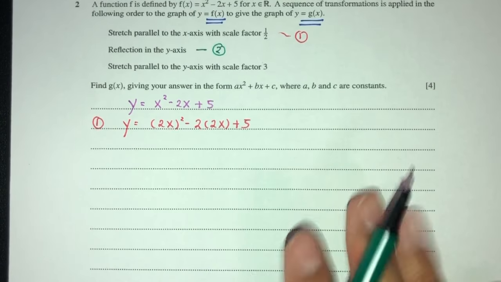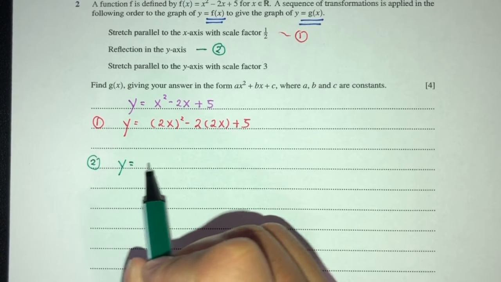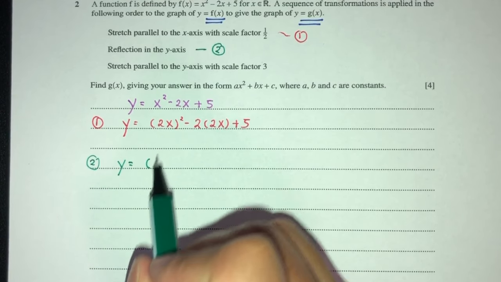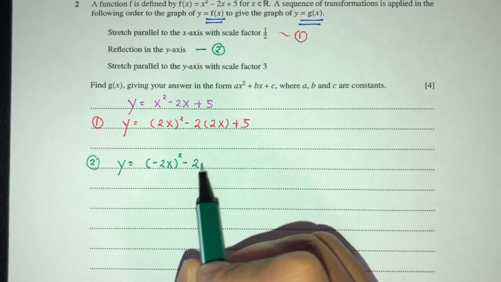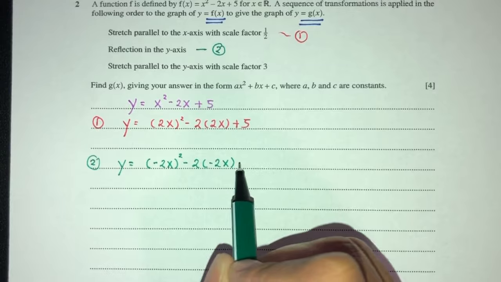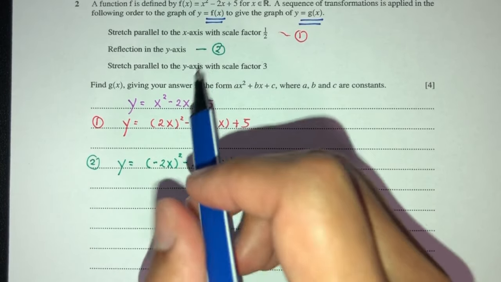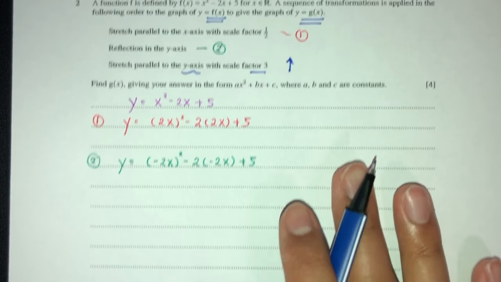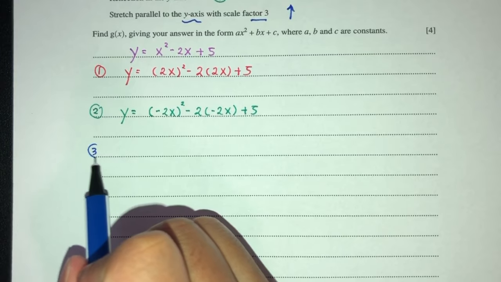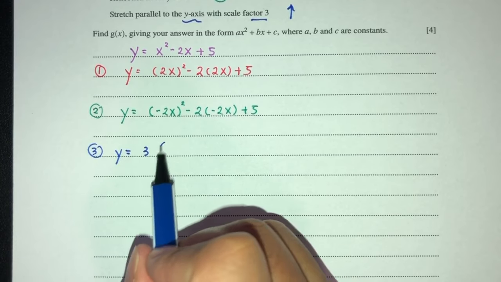Now step number 2 for this one, reflection in the y-axis. So number 2, so when you reflect in the y-axis, the value of x becomes negative x, so that will become minus 2x squared minus 2 minus 2x plus 5. And finally, when you stretch in the direction of the y-axis going upwards, we have to multiply the whole thing by the scale factor here, 3 times everything.